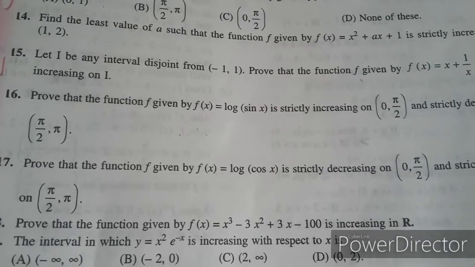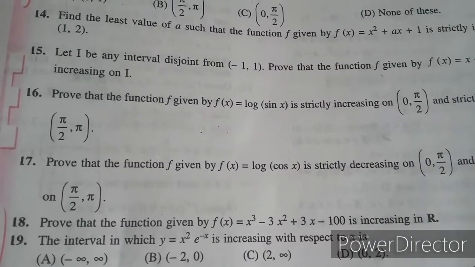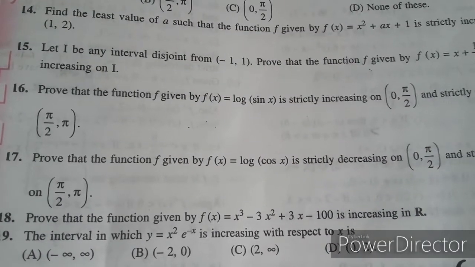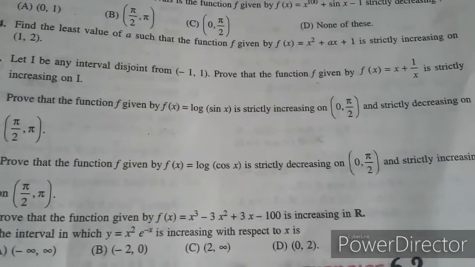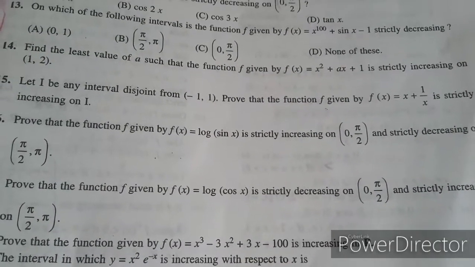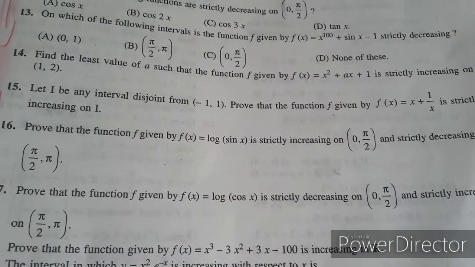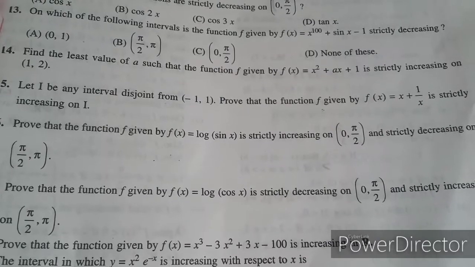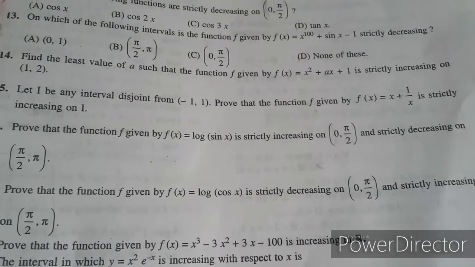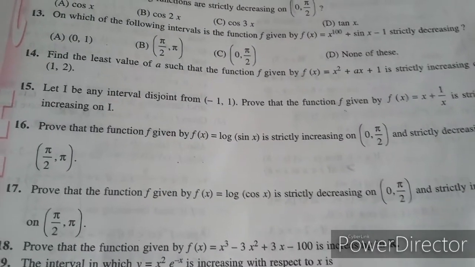Exercise questions 16, 17, 18 and 19, all these are easier level questions, so students, please try these questions from the exercise and do it as homework. Write the notes for all these questions. All these question models have been discussed earlier. Keep on practicing. All the best.